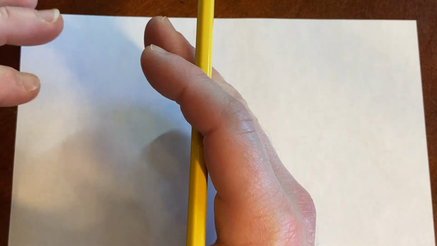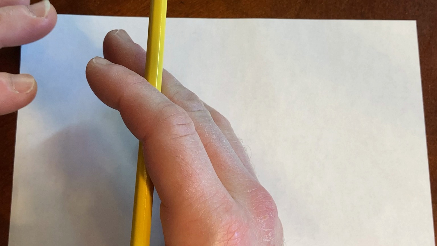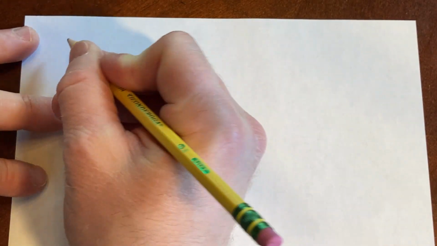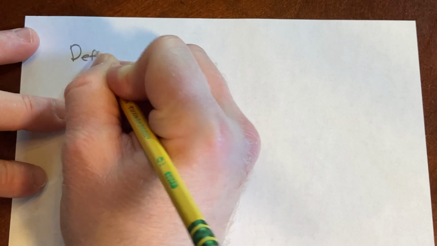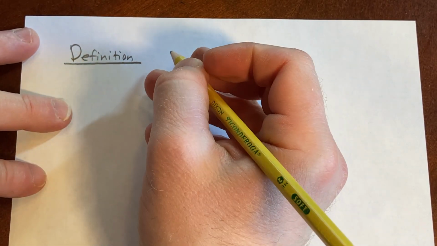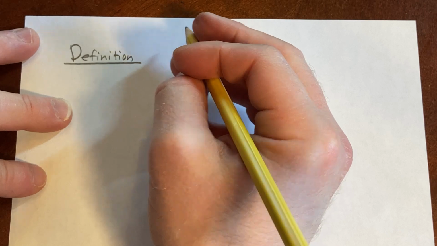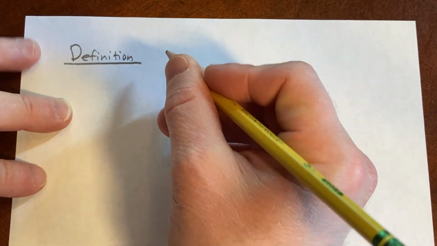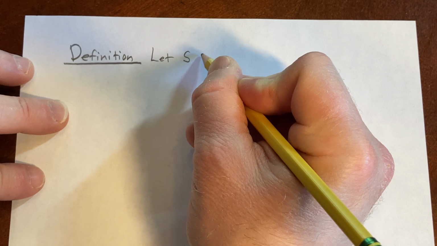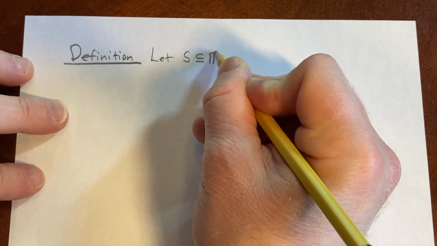Hello, in this video we are going to define the interior of a subset of Rn, and we're going to explain what it is. Let's go through this definition. So let's start by letting S be a subset of Rn.